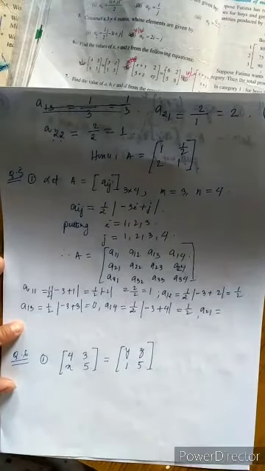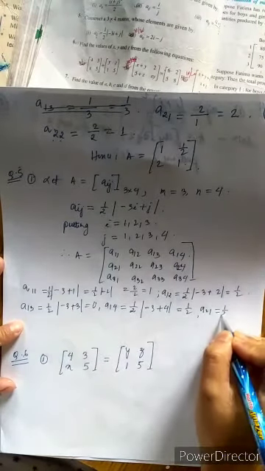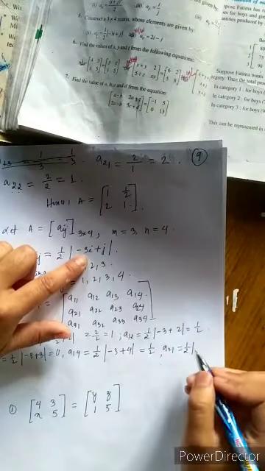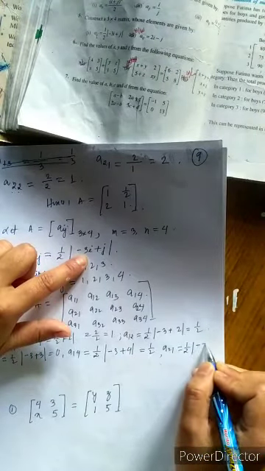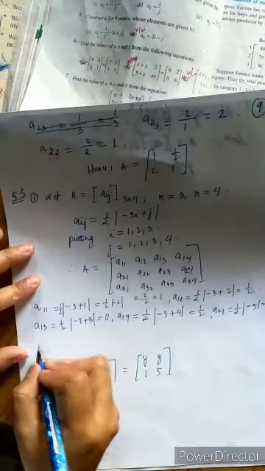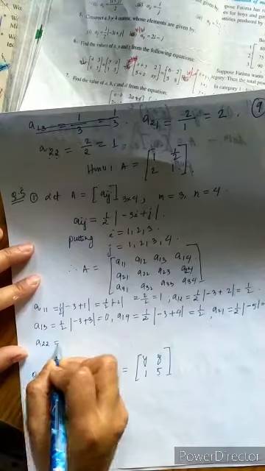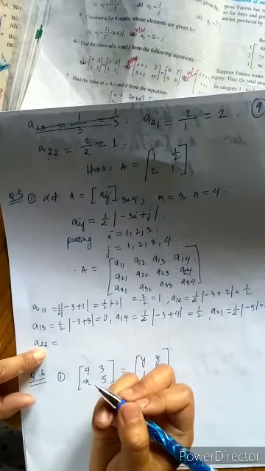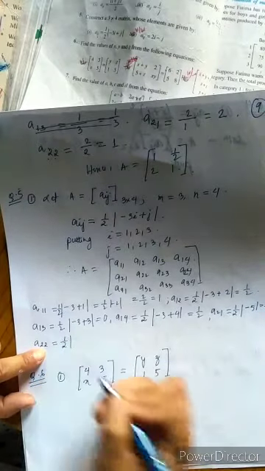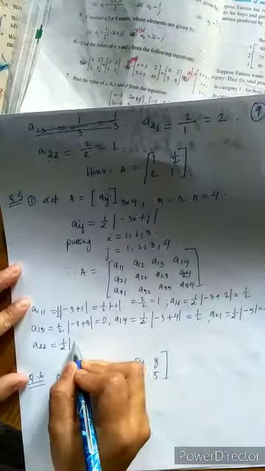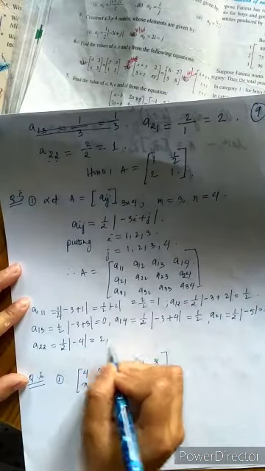I is equal to 2 and j is equal to 1. 1 divided by 2. So 2 into minus 6 plus 1 minus 5 is equal to 5 by 2. Then find a22. Put i is equal to 2 and j is equal to 2. I gets the value 2, j gets the value 2. 2 into minus 6 plus 2 minus 4, 2.